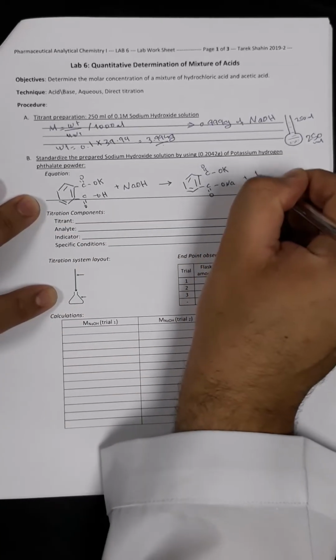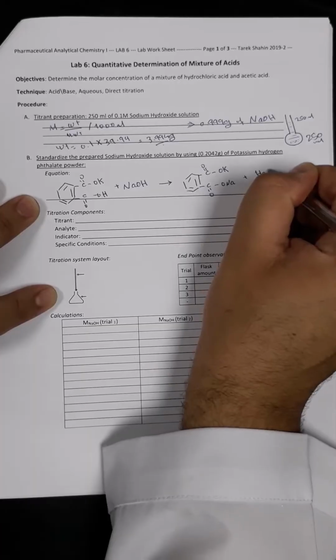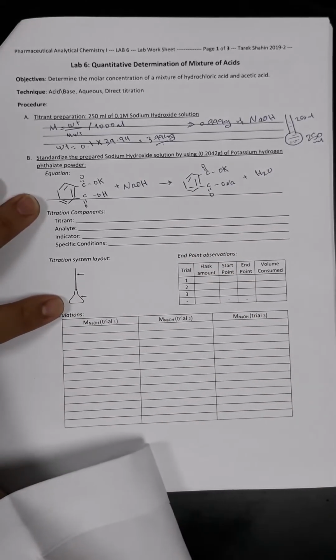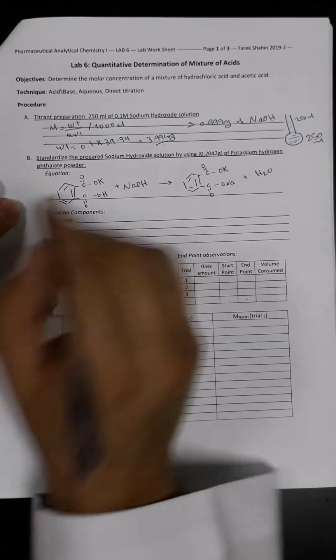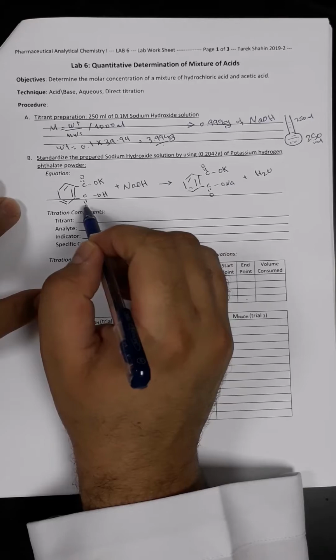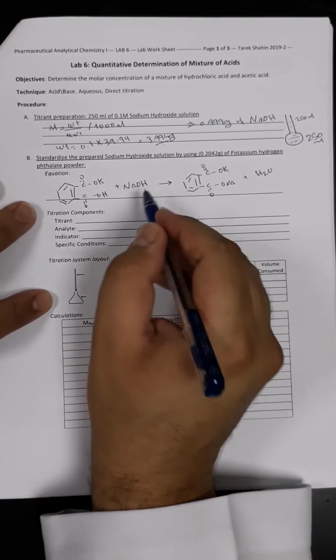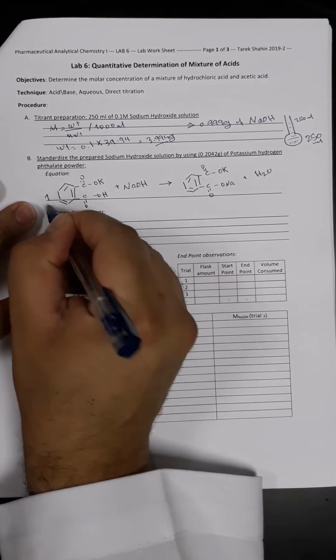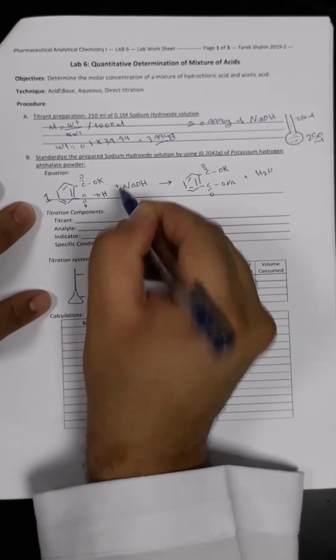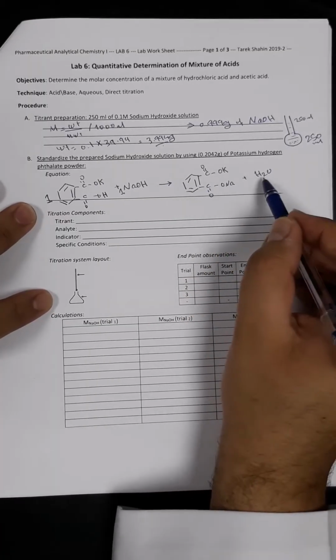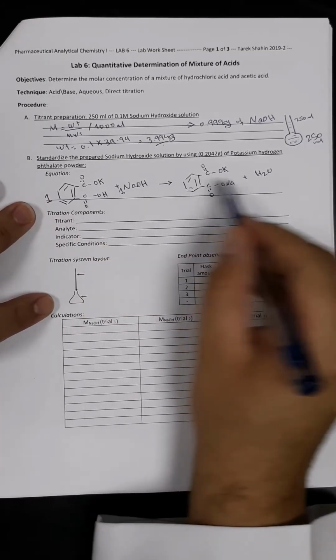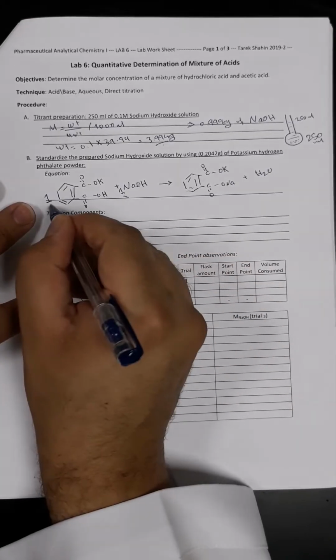In addition to water. This is a simple reaction. Okay, so now we will go to the stoichiometric relationship between the titrant and the analyte. The titrant in this stage of the experiment is potassium hydrogen phthalate. So here we have 1 mole of potassium hydrogen phthalate, which will react with 1 mole of sodium hydroxide to produce 1 mole of potassium sodium phthalate and 1 mole of water. So the stoichiometric factor here would be 1 to 1.